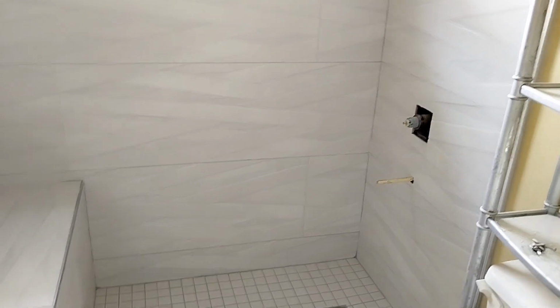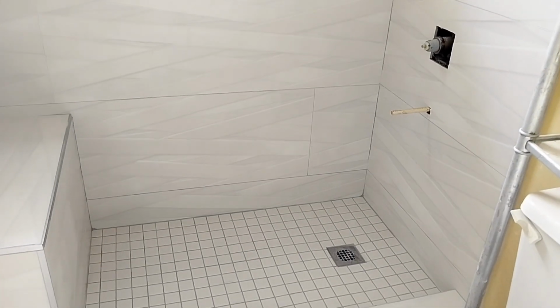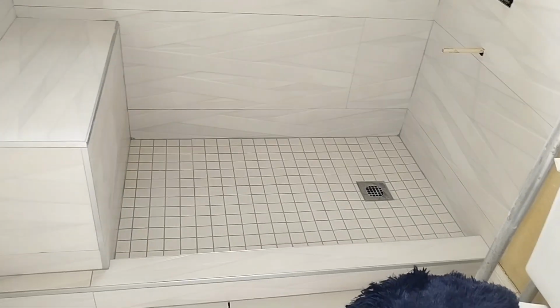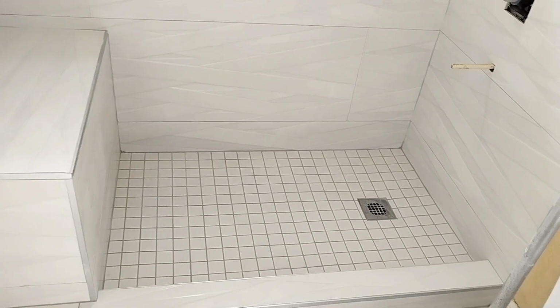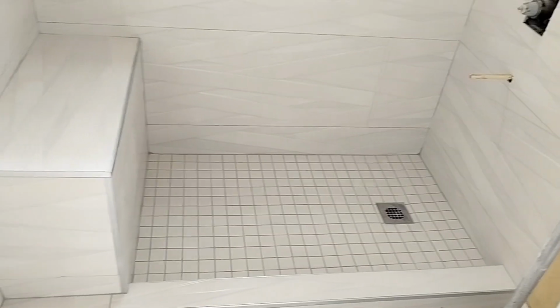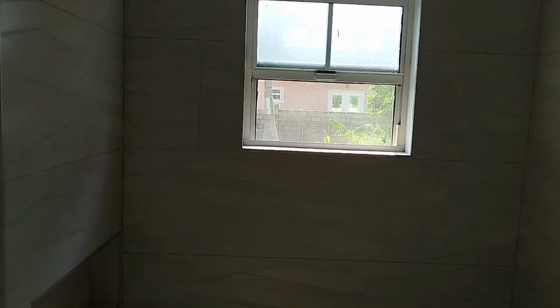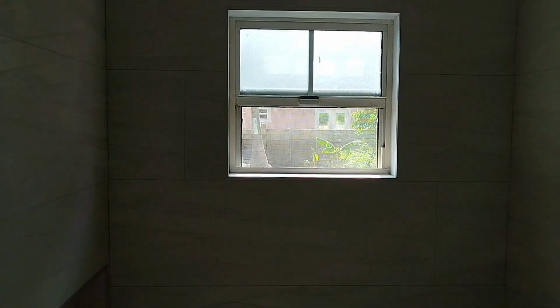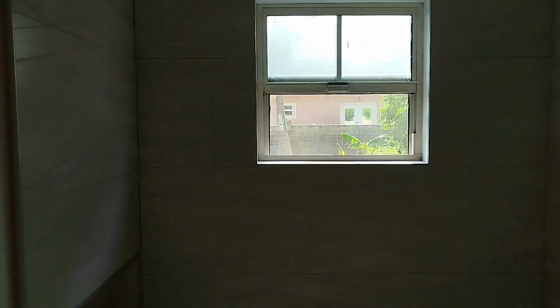So, all is good to go, done and grouted up. It's a nice 45 around the window. The same thing.